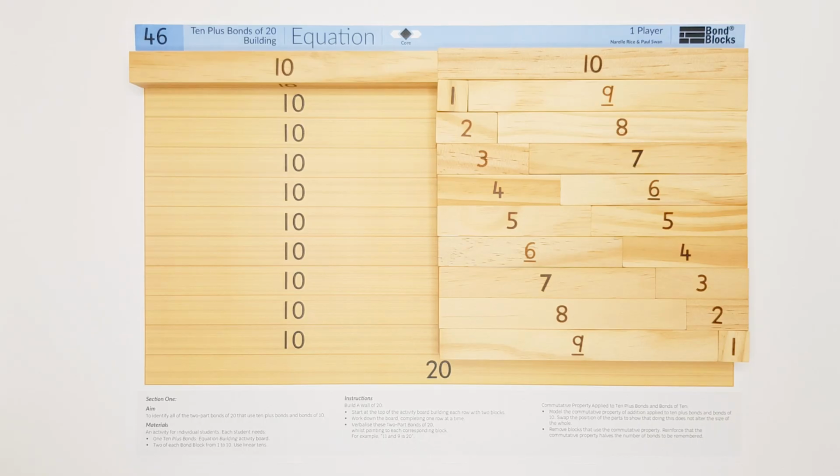The next thing we're going to do is say each two-part bond of 20.